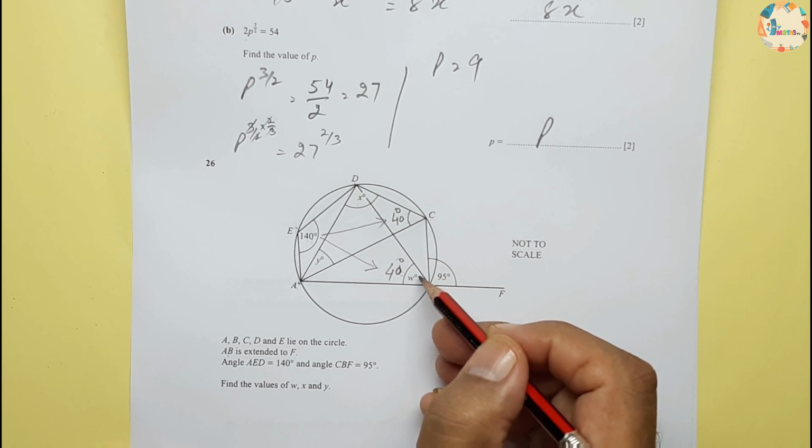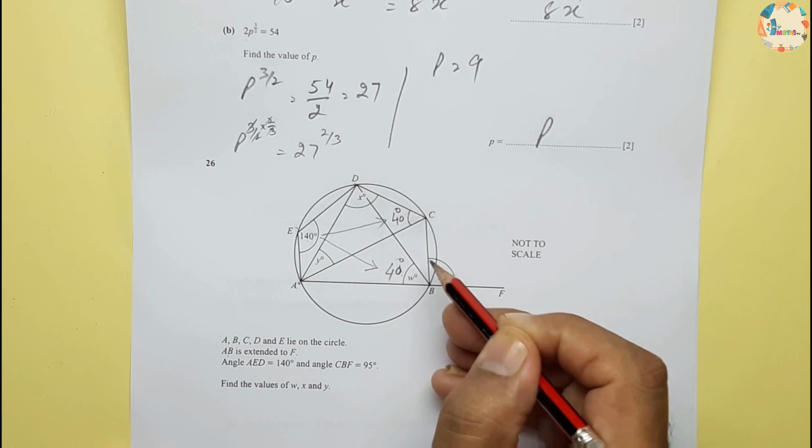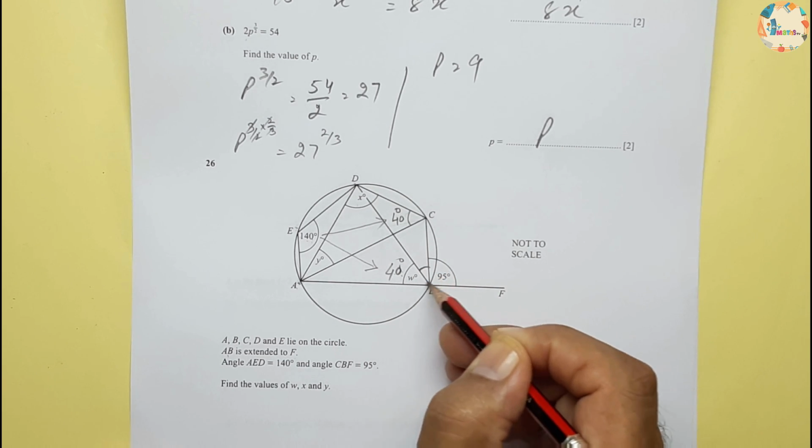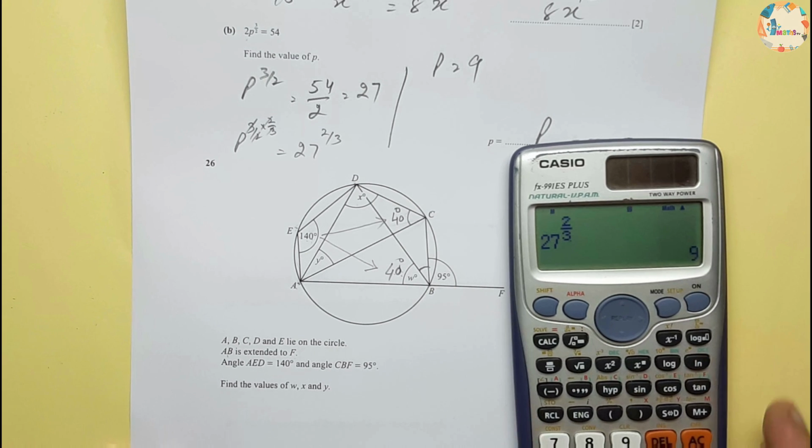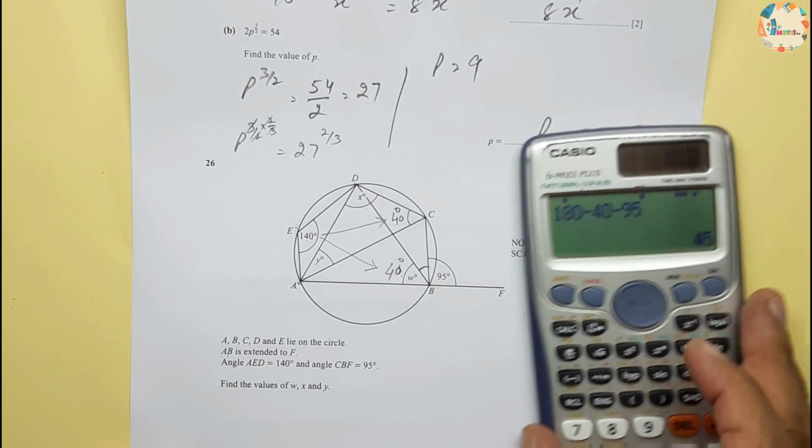Now we have this 40, this is 95. We can find this angle because this is a straight line, so it's adding up to 180 degrees. So 180 minus 40 minus 95, so this will be equal to 45.